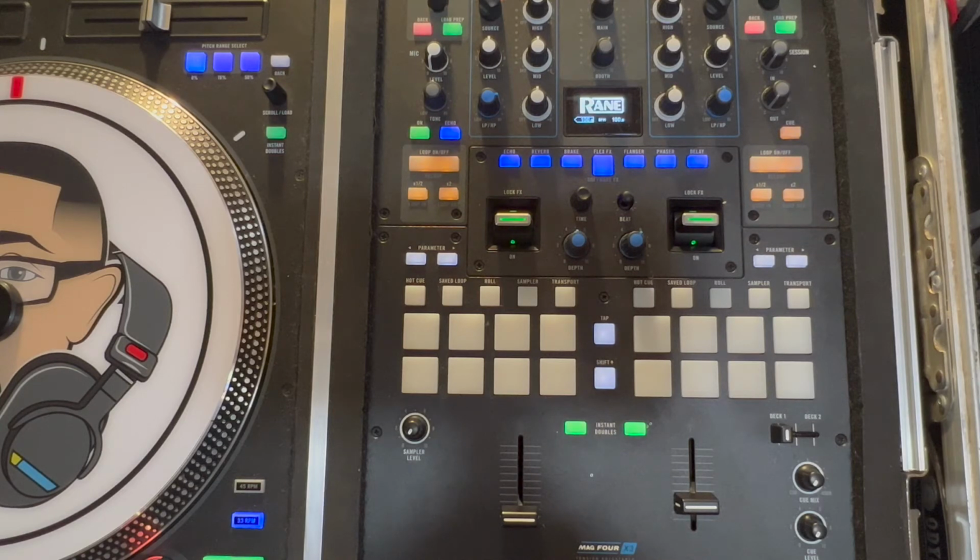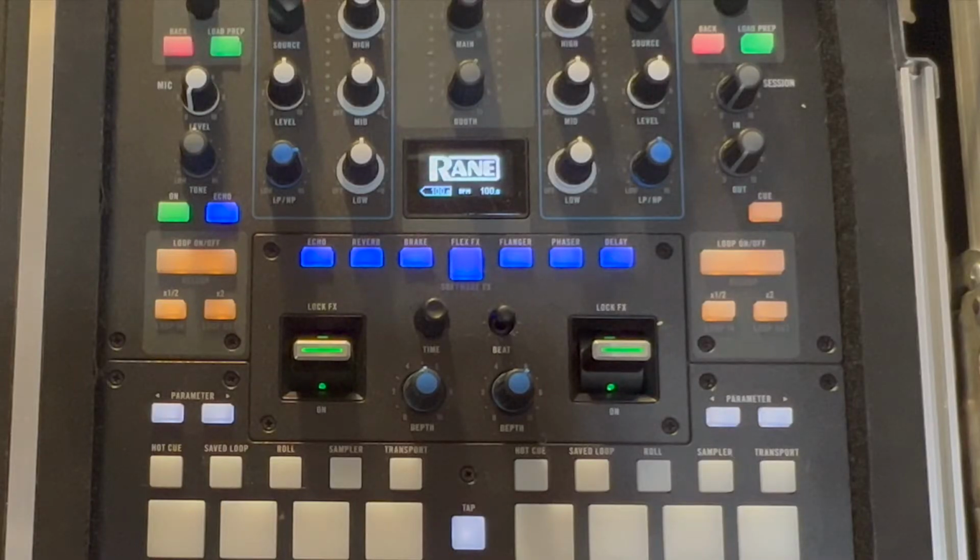So basically what happens is, like right now, you see the Rane logo with the BPM for each deck at the bottom of the display.